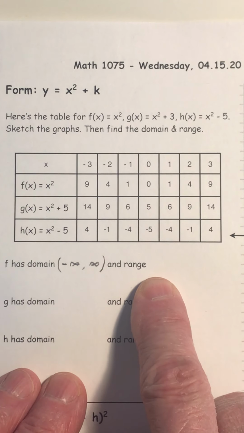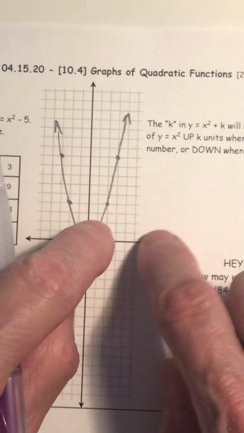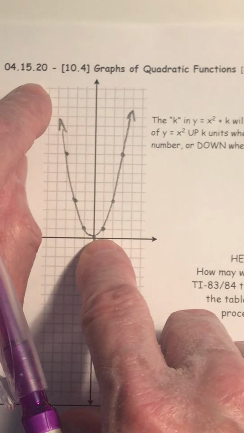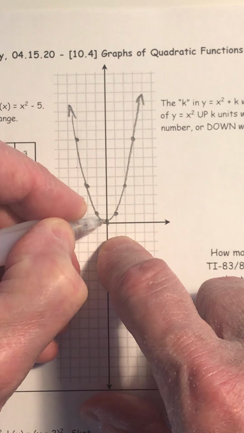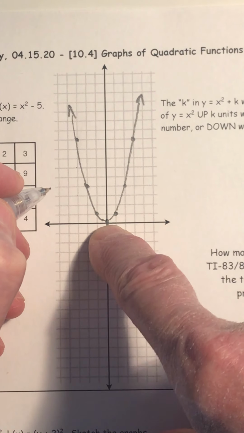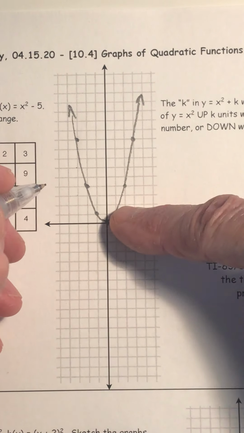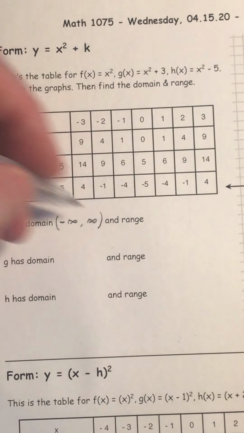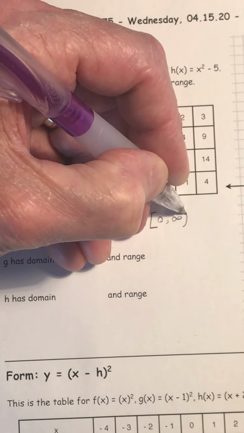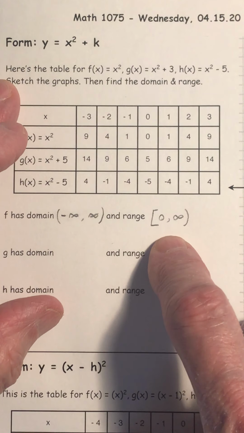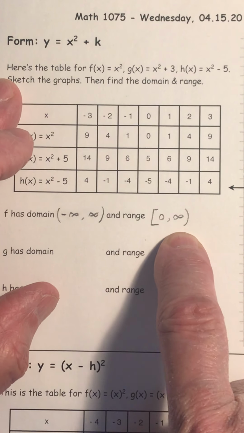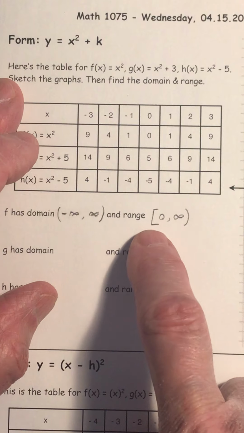Now what about the range? Range is all the possible y values, and you see that the y values could go up forever. Pick a larger x, you get a larger y, but there is a bottom, and I didn't do a very good job of locating that, but that's supposed to be at 0, 0. The lowest y value we ever got for this was at 0. The range here starts at 0 and goes up to positive infinity. So I'm going to write square bracket 0 to positive infinity. Remember, infinity or negative infinity always gets a round bracket because there is no last number. Square bracket indicates there's some last number or first number.